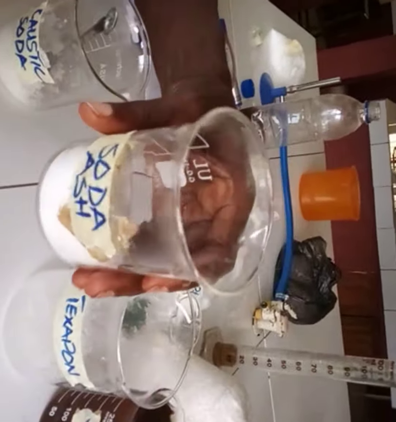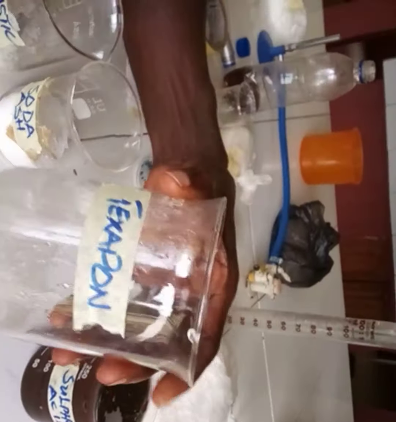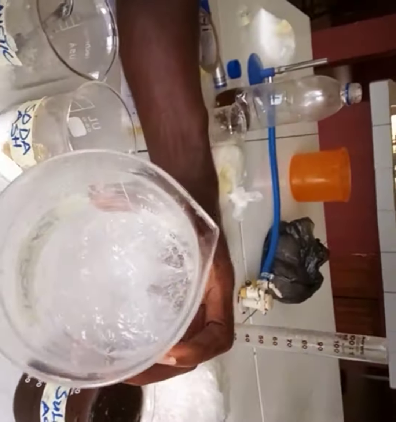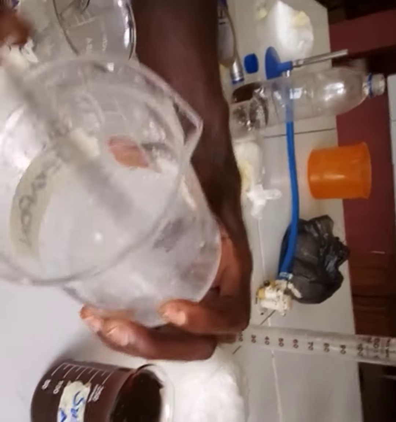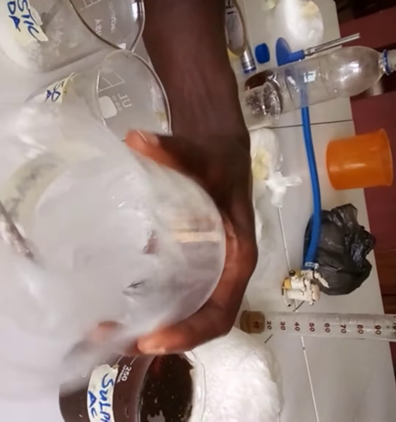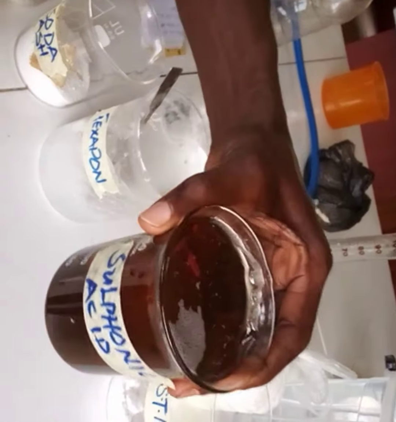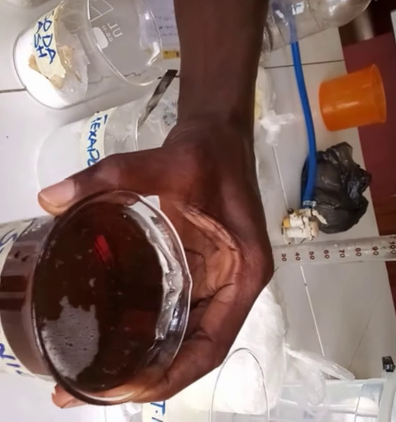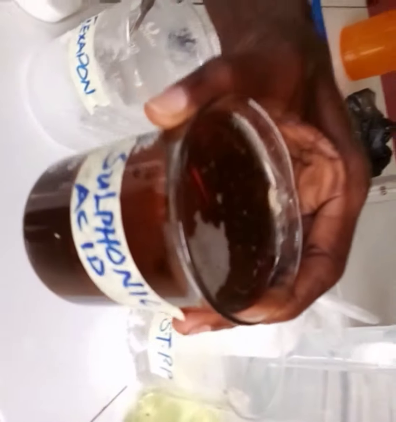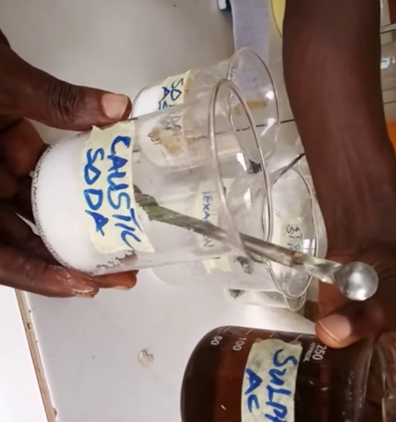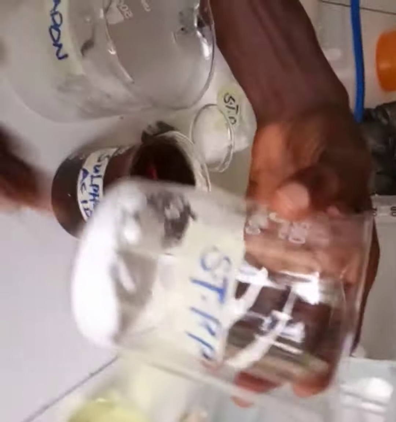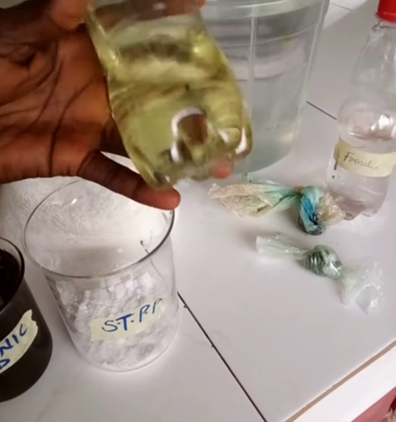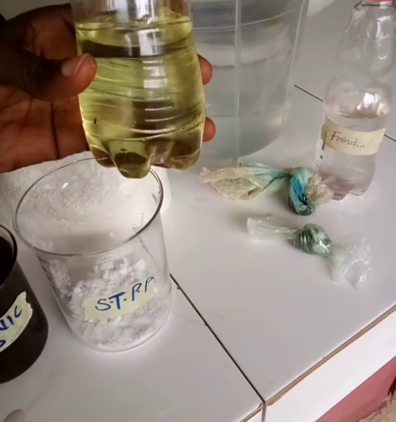It looks like salt. Number 4 is texapone. Texapone is a foaming agent. It looks like pulp. Number 5 is sulphonic acid. That is the acid that will react with the caustic soda. Number 6 is called STPP, and that is sodium tripolyphosphate. It is added to aid washing. Number 7 is fragrance.